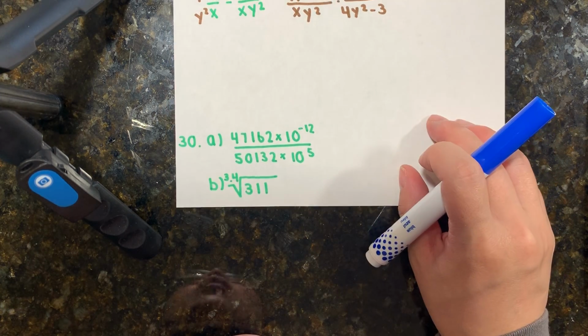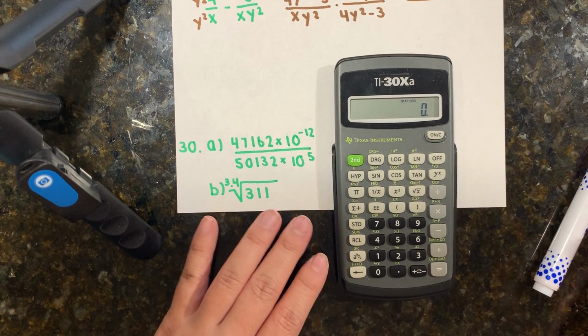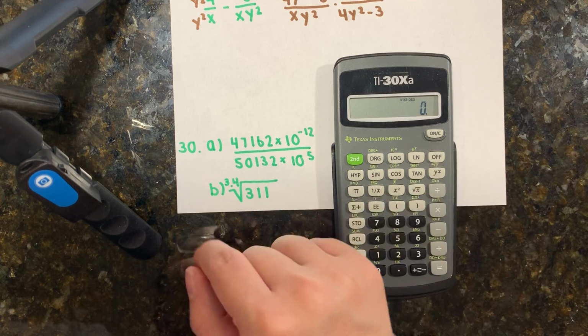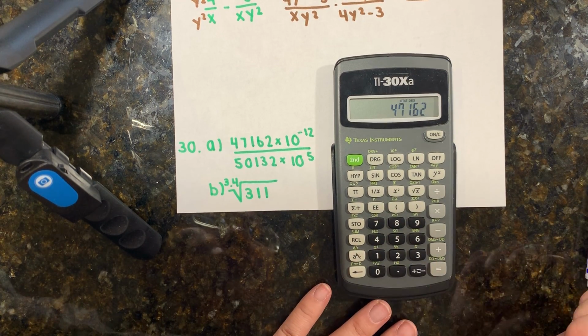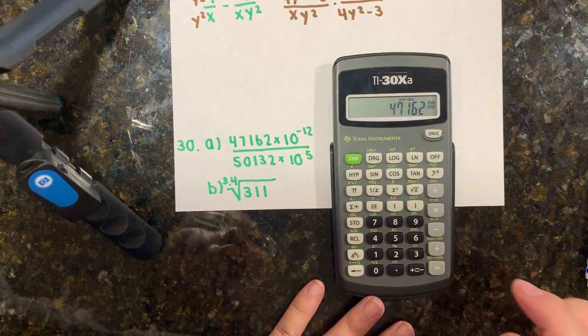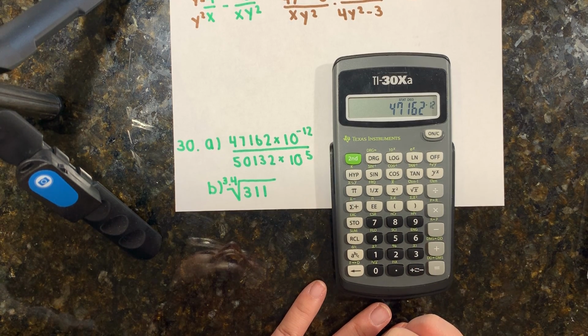Now for number 30, we're asked to use our calculator. So if you have this type of calculator, that's how you're going to do it. You can follow along with me. So I'm going to start by plugging in the top, which is 47162. And then for the times 10 to the negative 12, you're going to do EE. And then you plug in 12 and press the negative button.